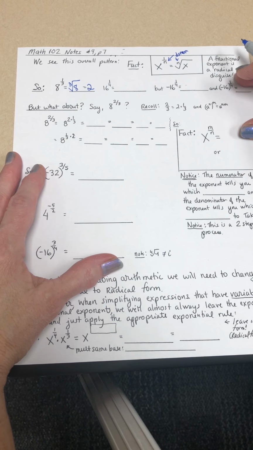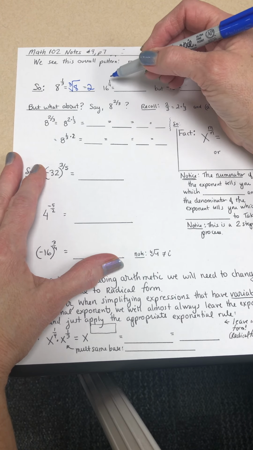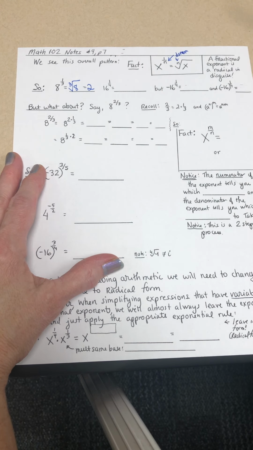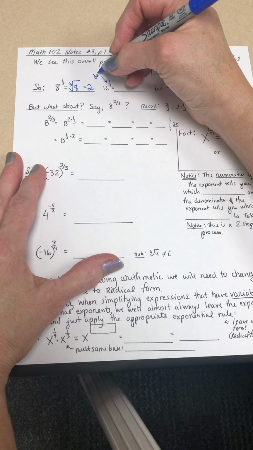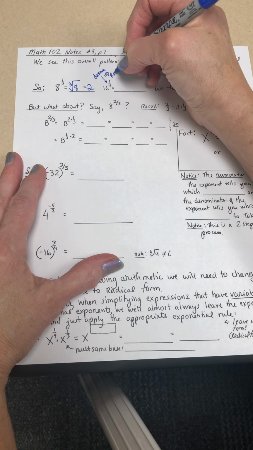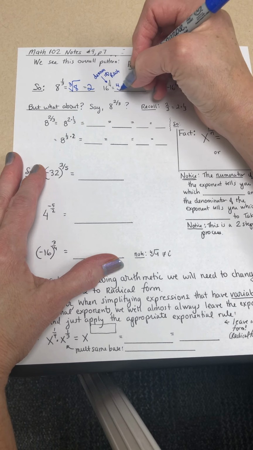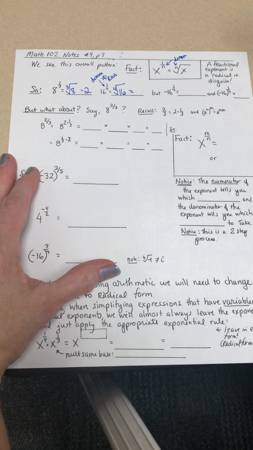16 to the 1/4 power. So if it's a fractional exponent, it's a radical in disguise. Well, what's the root? Because if it's a radical, it must be a root. Well, look at that denominator. The denominator tells you the root. So the type of radical this is a 4th root of 16, and the 4th root of 16 is 2.